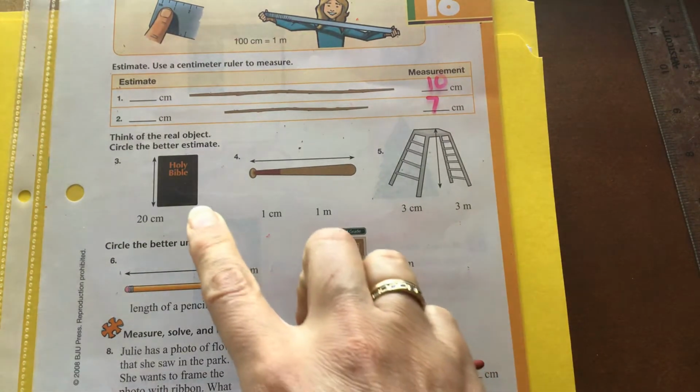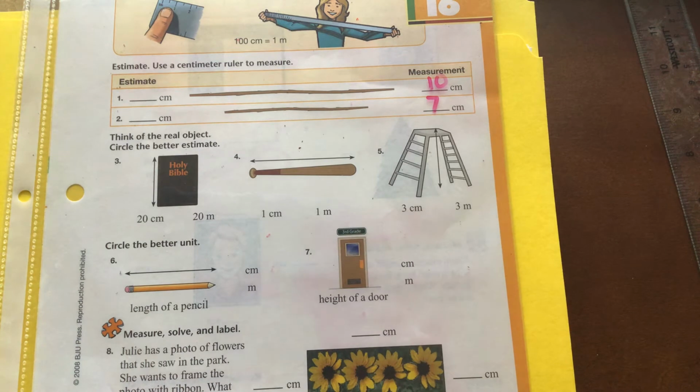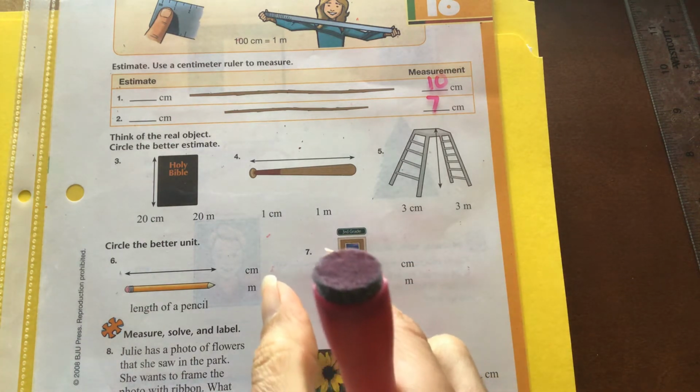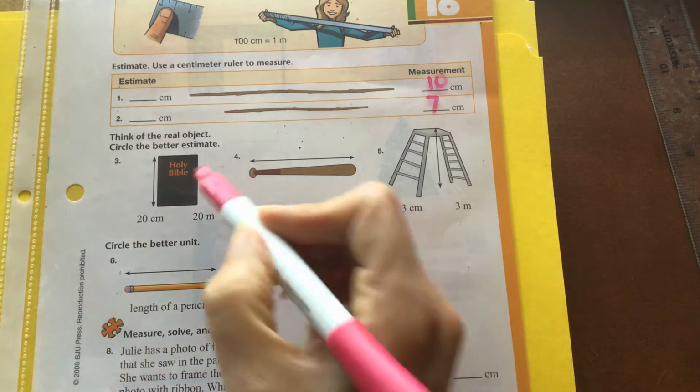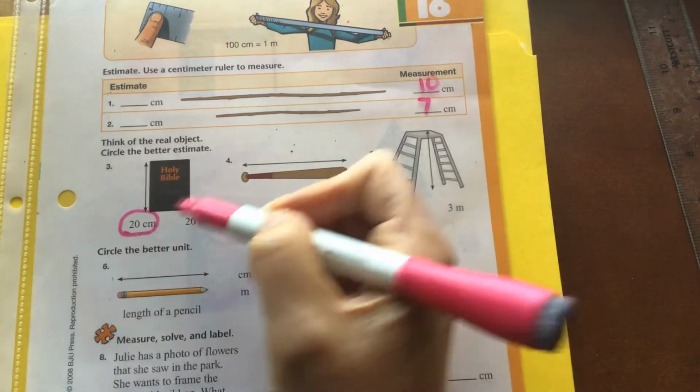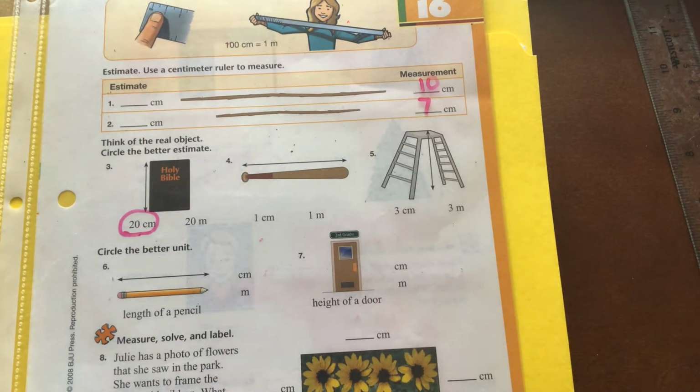The next section, they want you to think of the actual real-life object. Would your student Bible be 20 centimeters tall or 20 meters? So again, when you think meters, you have to think of that long stick that we have in the classroom versus a centimeter, which is a lot smaller. So a book is going to be measured in centimeters.